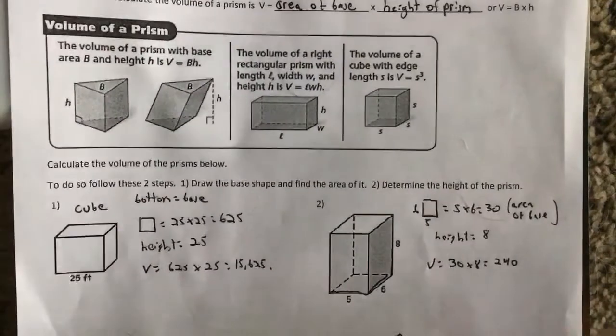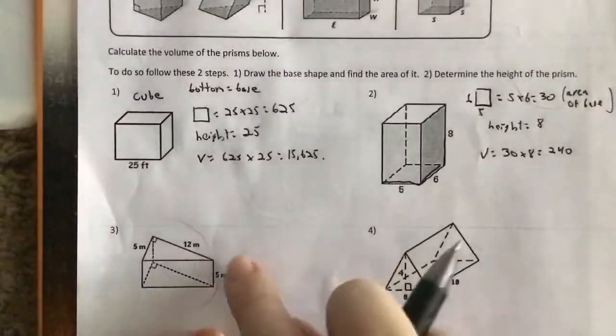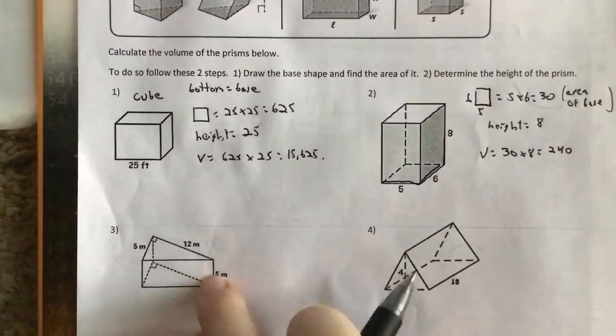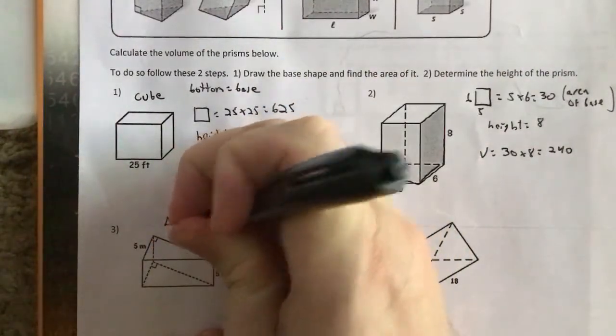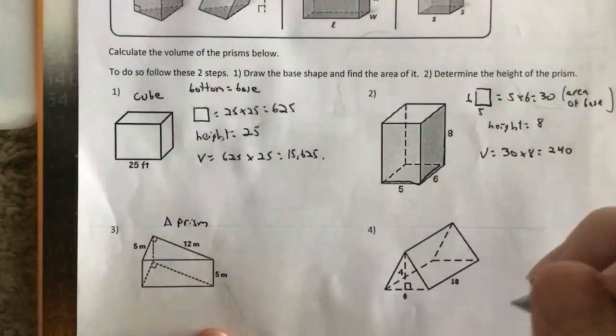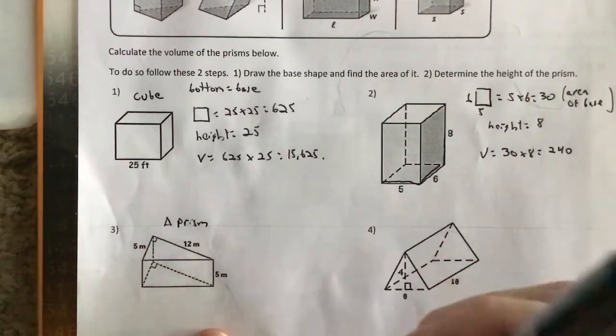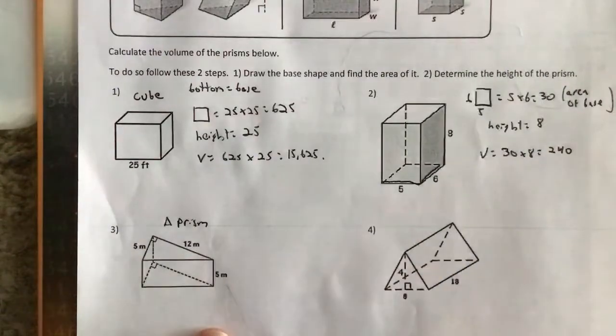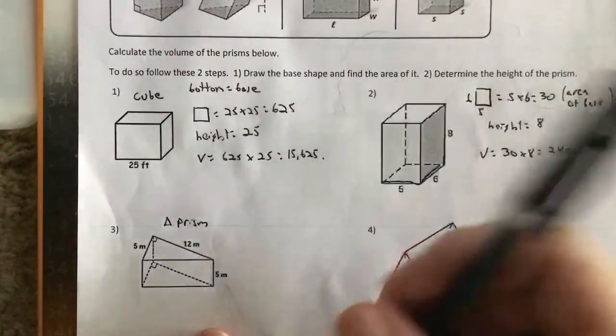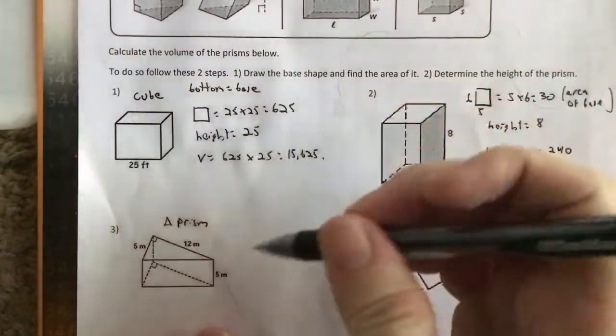Very simple. Okay, now we're going to look at ones where the base isn't a rectangle or square. So the third one, this is a triangular prism, a tent. This is a triangular prism. The base is a triangle. It is on its base right now. So the two things we need are the base shape and the height. Okay, since it's on its base, it's a triangle.